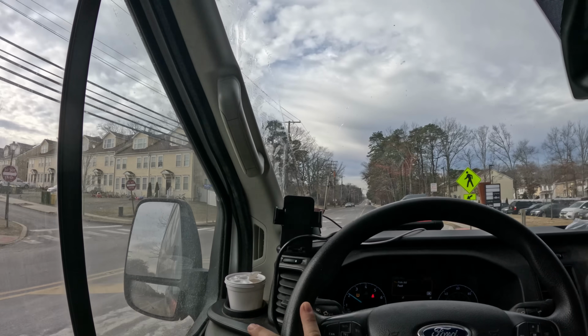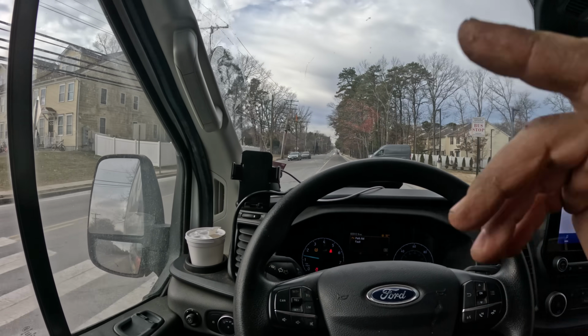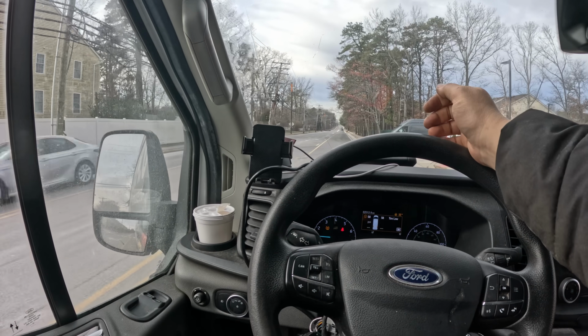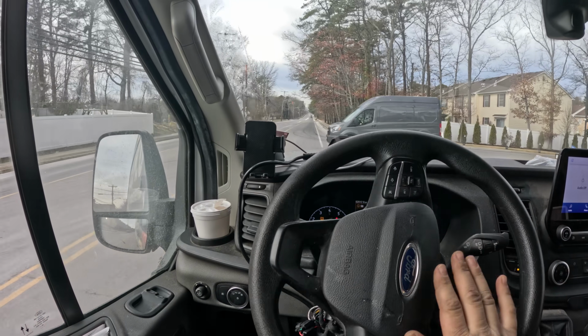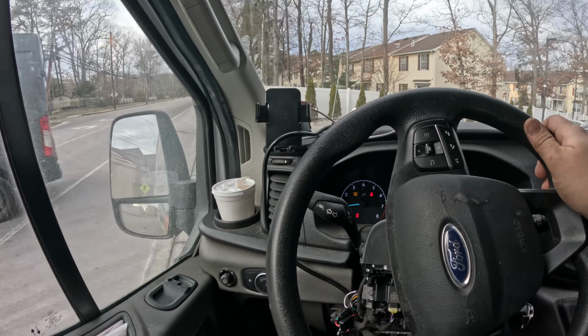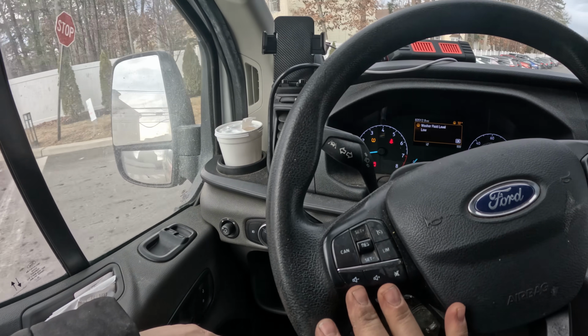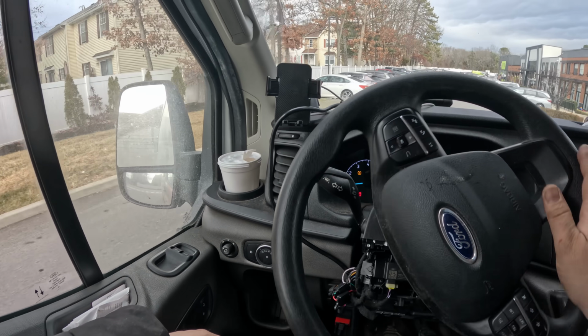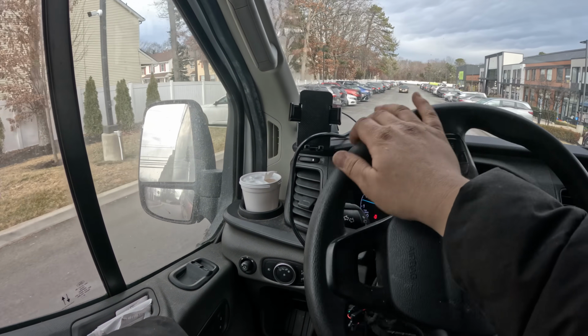The hood's ajar, so I can't drive fast. Nah, there's not gonna be any parking here. Okay, I'm just gonna go all the way to the back. Then I'll go get my truck.